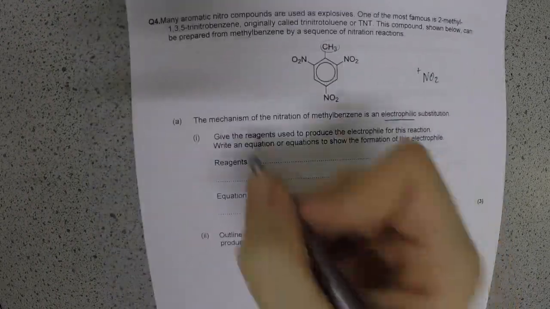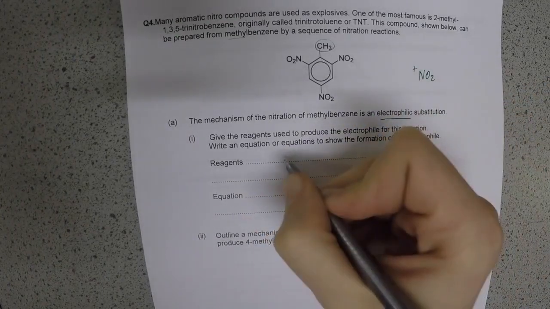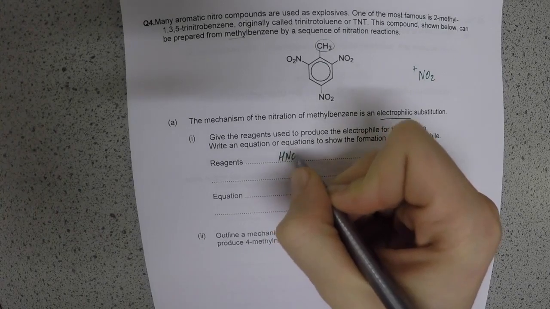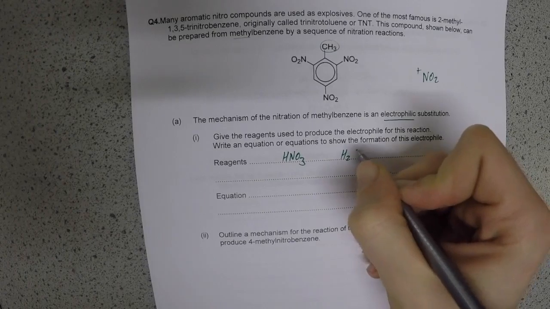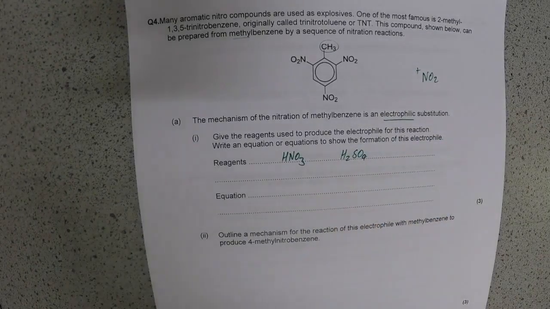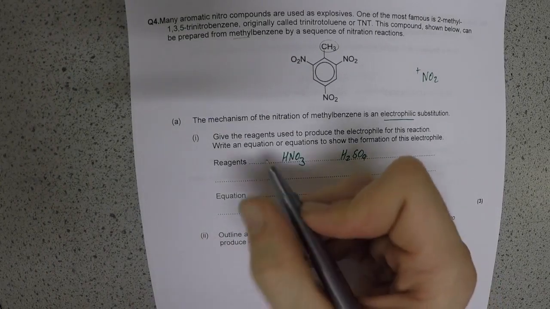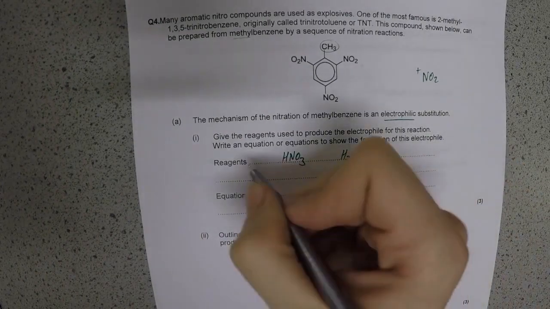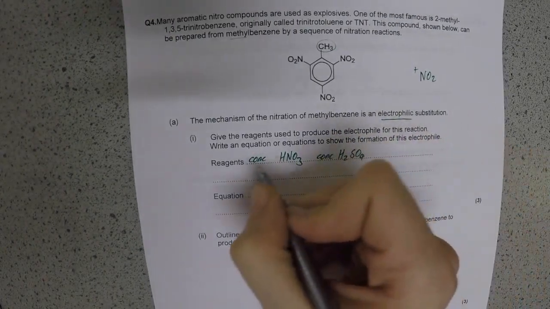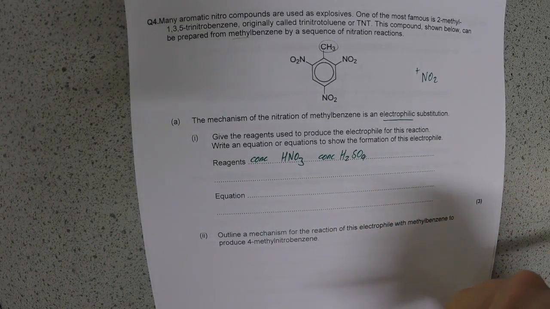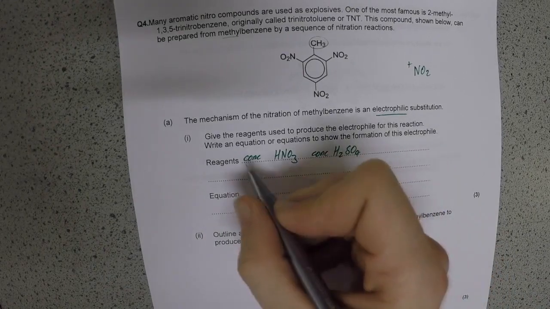So the reagents used to form it. Now, we need to get that NO2. It's going to come from nitric acid, HNO3, as that reacts with H2SO4, and effectively the sulfuric acid is going to prize off a hydrogen. With that, it's going to have a reaction there. But where people were dropping marks was that they weren't making the point that these have to be concentrated. You have to get concentrated acids to get these to react and form that electrophile. So you actually get 2 marks.